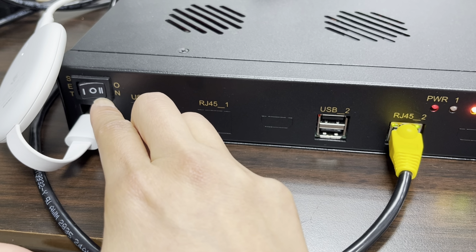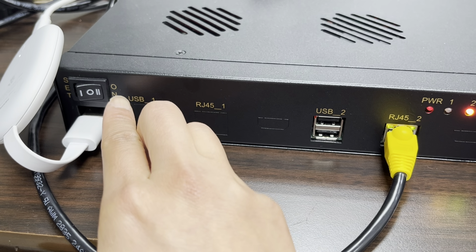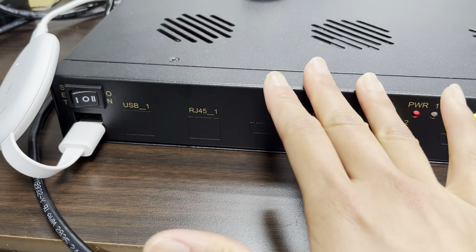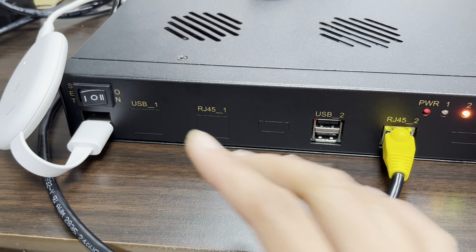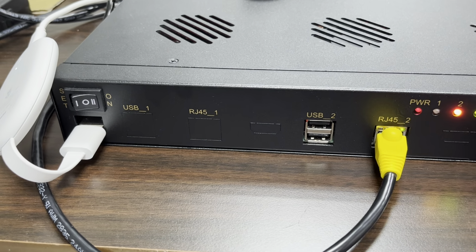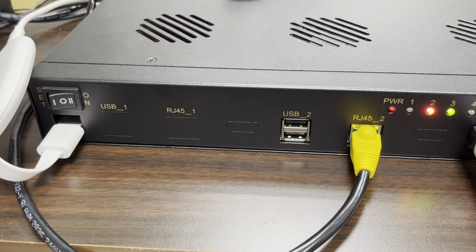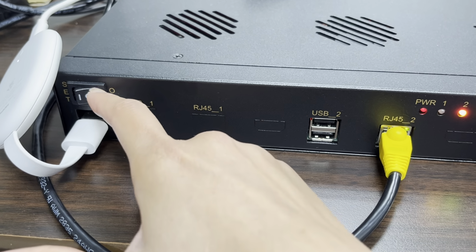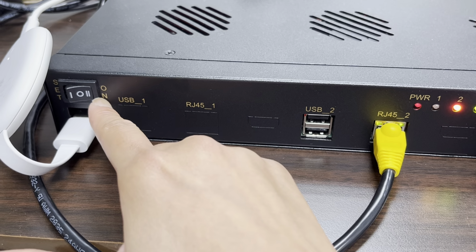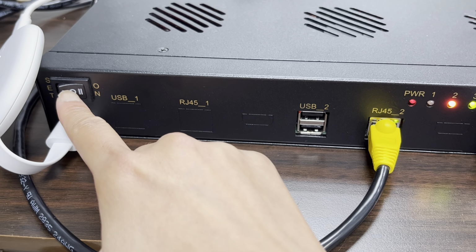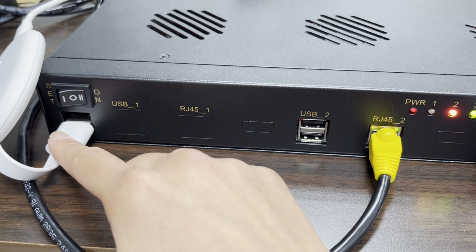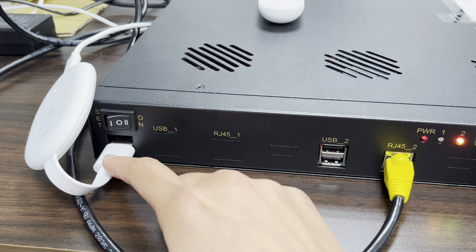And normally we switch to on, which powers on this model. Right now it's in the normal power on status. Off is the middle.